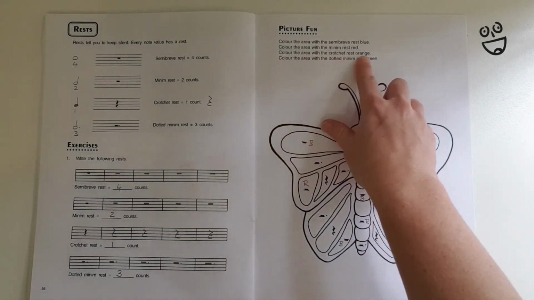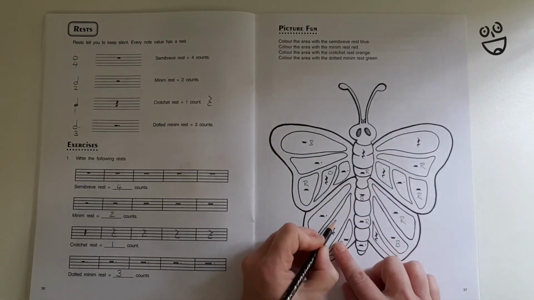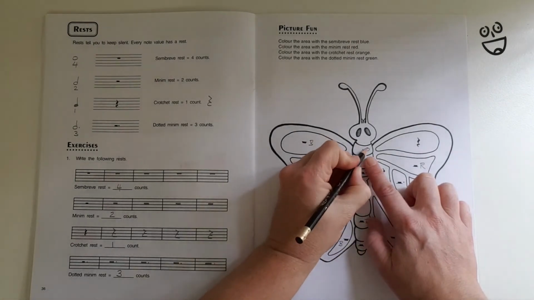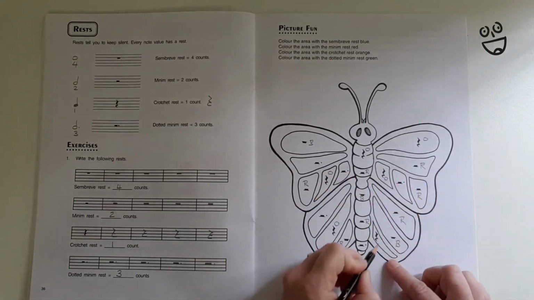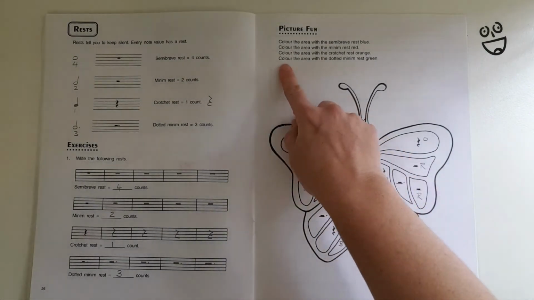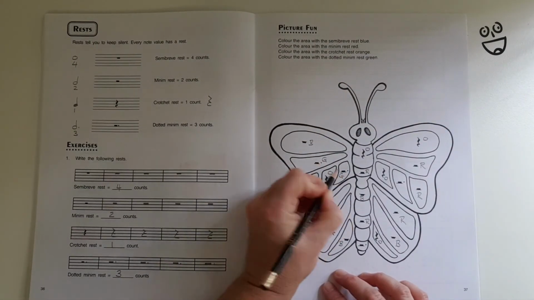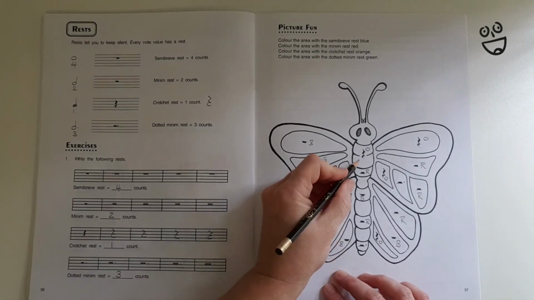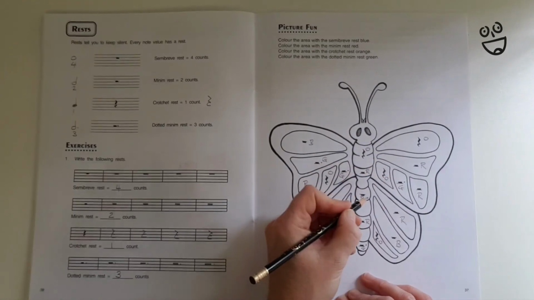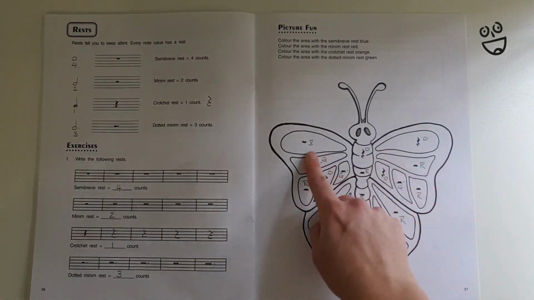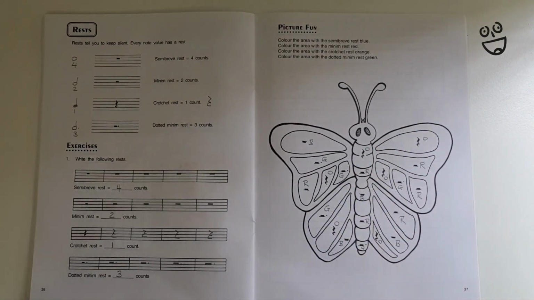Color the area with the crotchet rests orange. Zigzag zig, the lightning bolt one. Those are all going to be orange. Color the area with the dotted minim rest green. Green. There we go. Check that we haven't missed any. Got all of them. Fantastic. Well done.